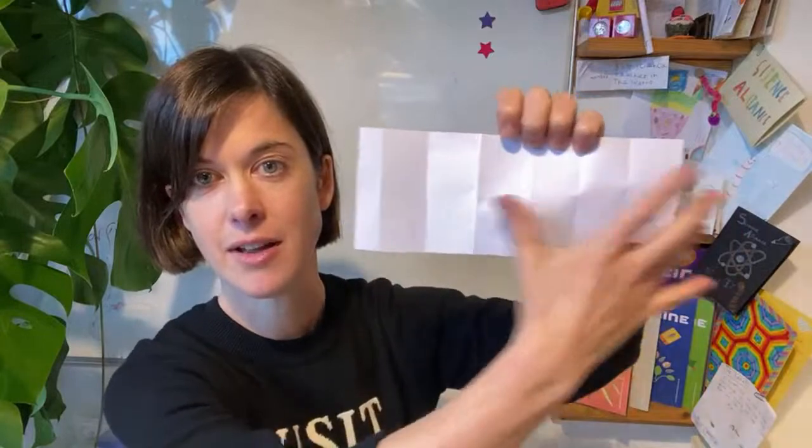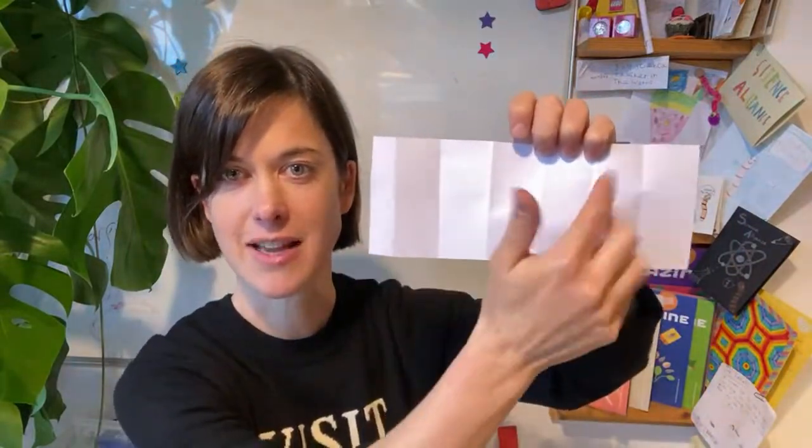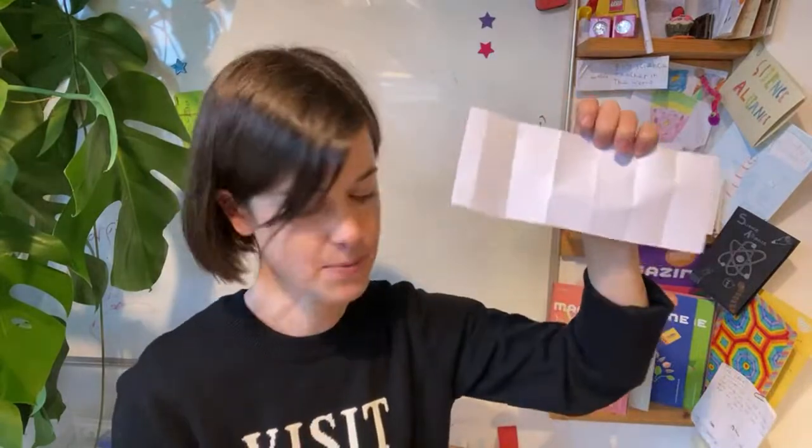So you should have a slightly less than half a piece of paper with these weird little rectangular creases in it, which we need. Okay, let's mark the homework and then do something else with this.